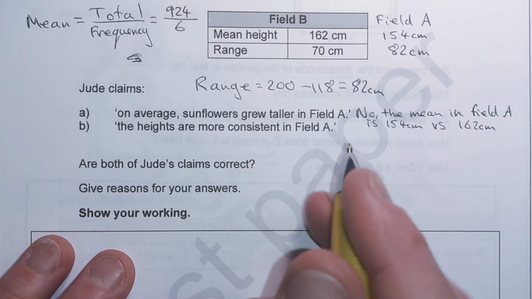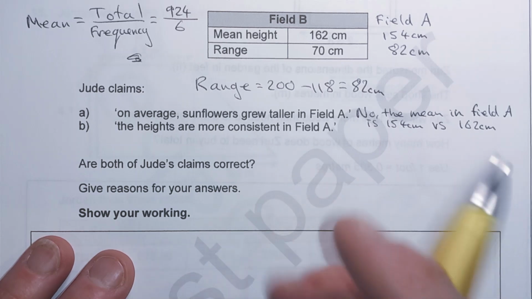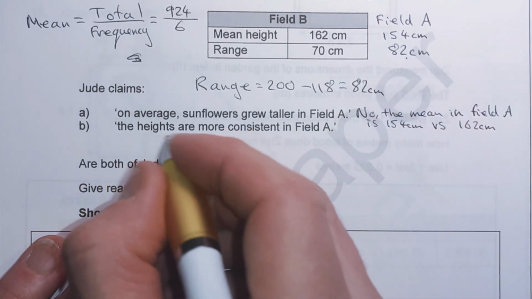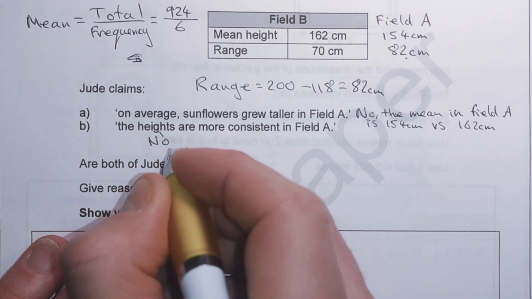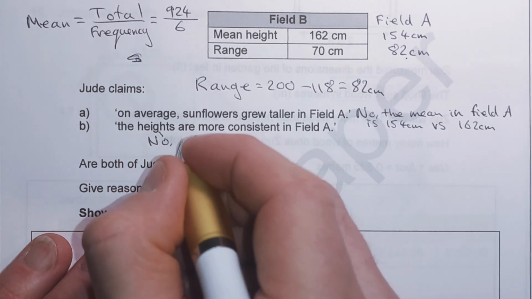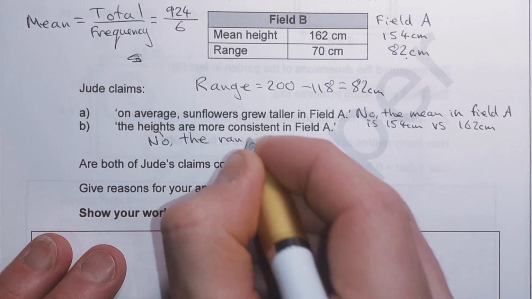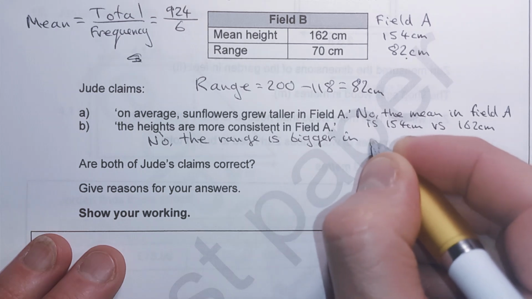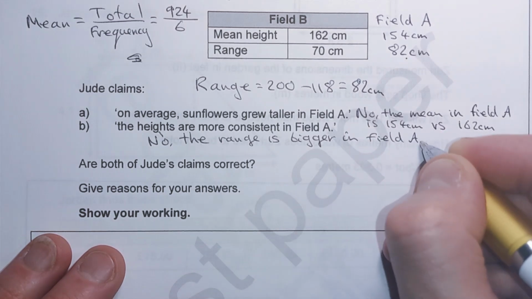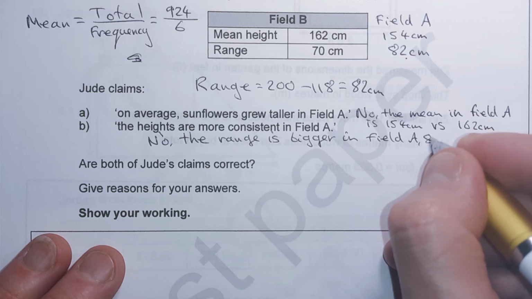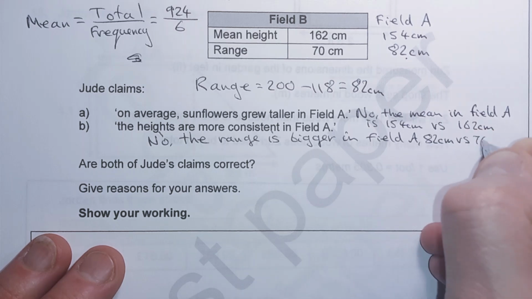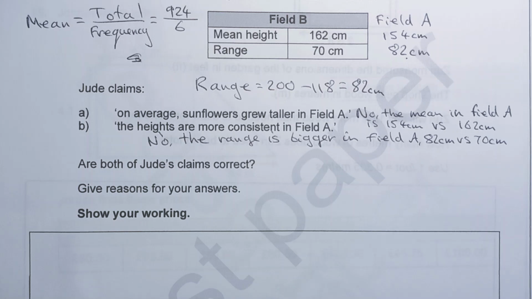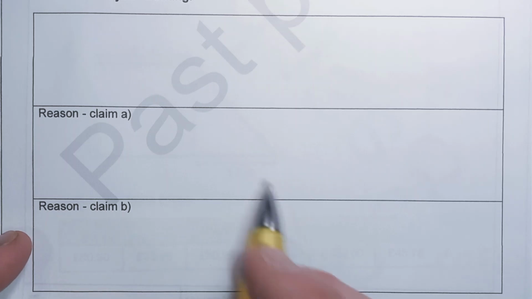The heights are more consistent in field A. Well, if they're more consistent, that means the range would be smaller. It would mean they're closer together. Again, that's not true. It's bigger. So for this one, we can also say no. And we can say the range is bigger in field A. And it's always good to quote the values, so we can put 82 centimetres versus 70 centimetres. And on the sheet, you've got boxes here. So what I've just written up there, you'd write down in these two places here.